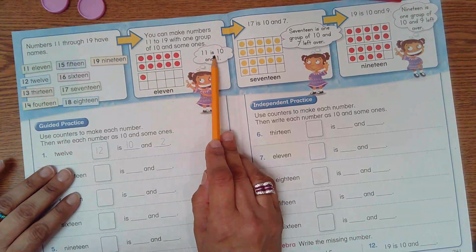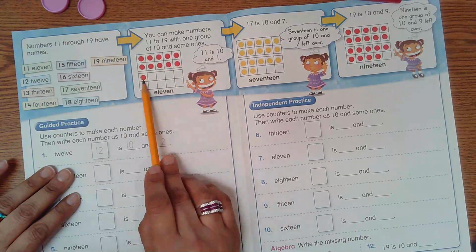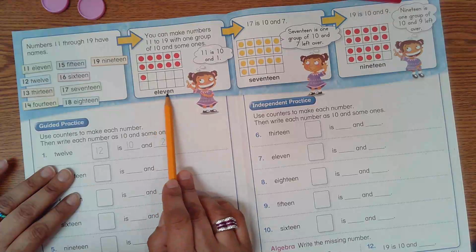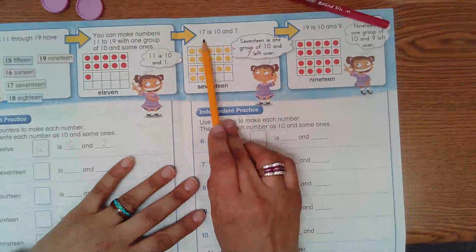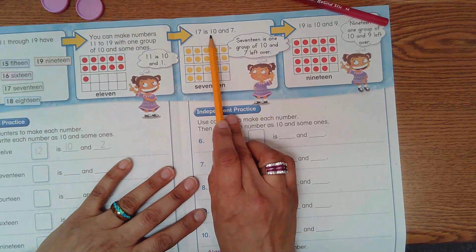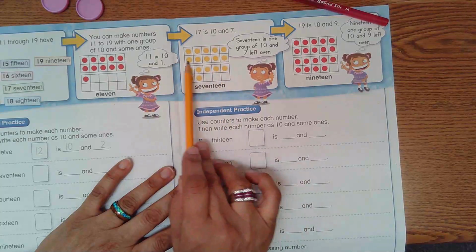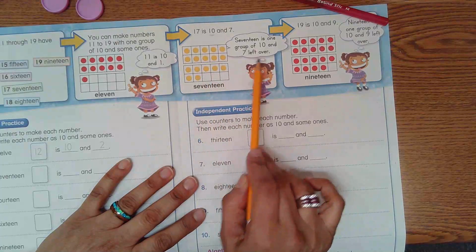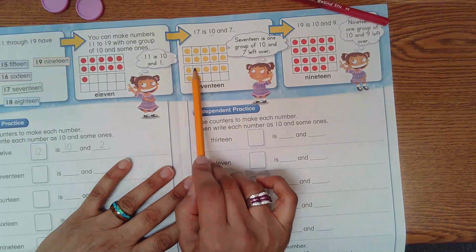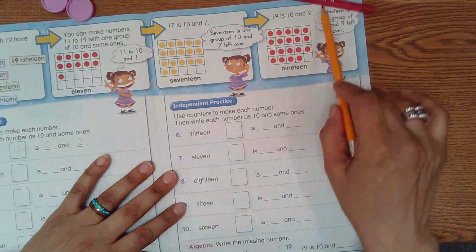For example, 11 is 10 and 1 extra, or 1 left over. So that's how we write 11 in letters. All right, 17 is 10 and 7. So 17 is one group of 10, one 10 frame, and then 7 left over, 7 counters that I need to fill, using the second 10 frame.